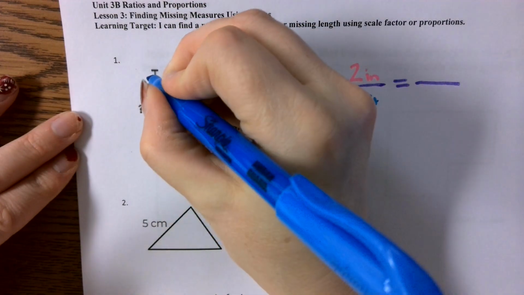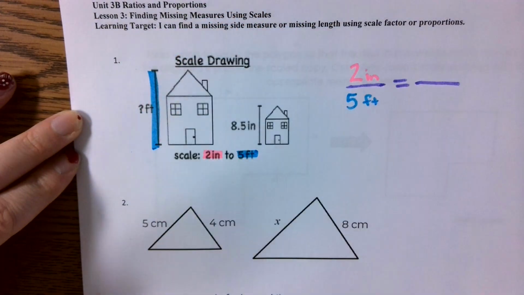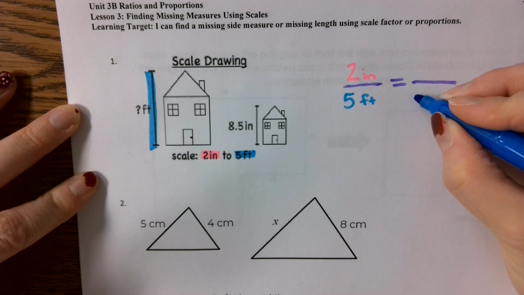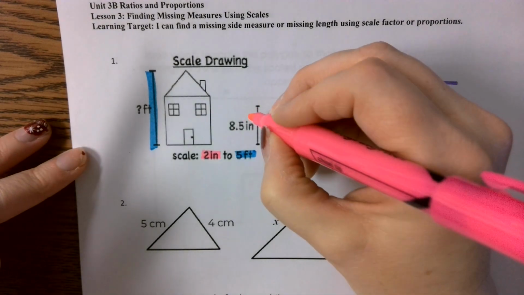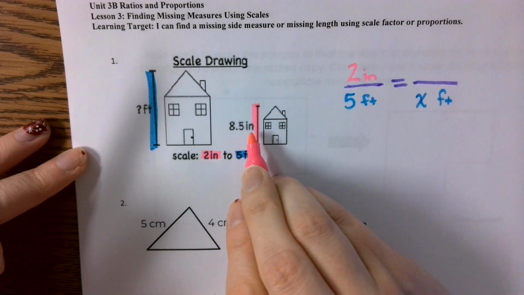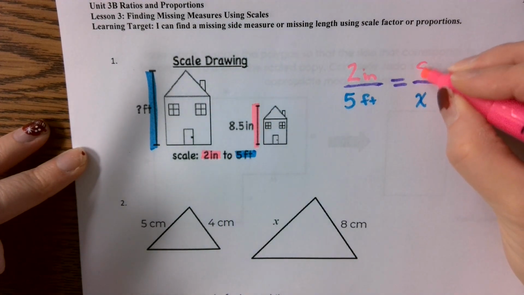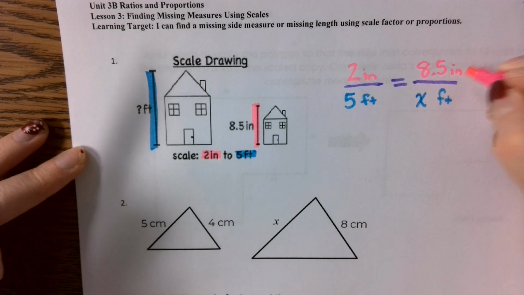Okay, so we've got an unknown value of feet. When we don't know something, we're going to put X. So we have X feet. And then here with our little model, we have 8.5 inches. So we're going to put 8.5 inches on the top.